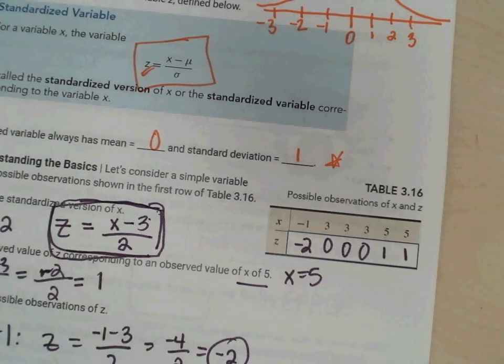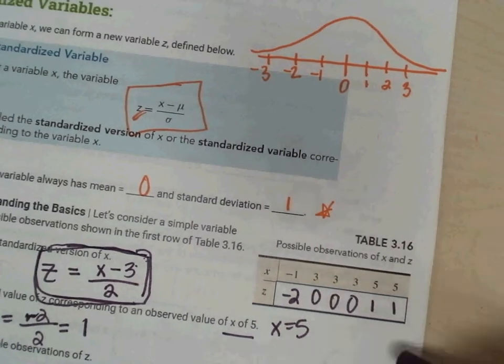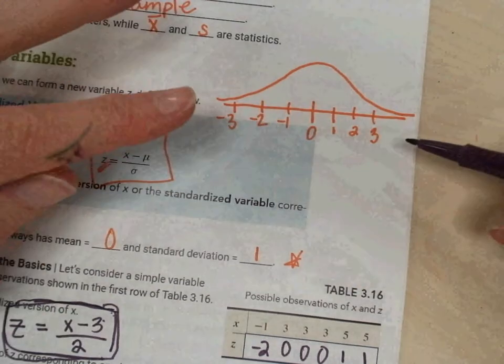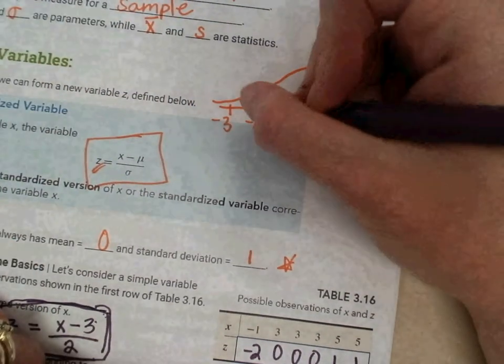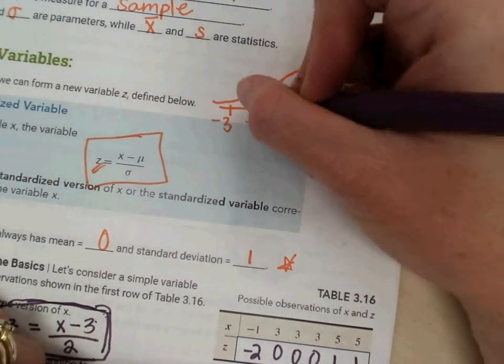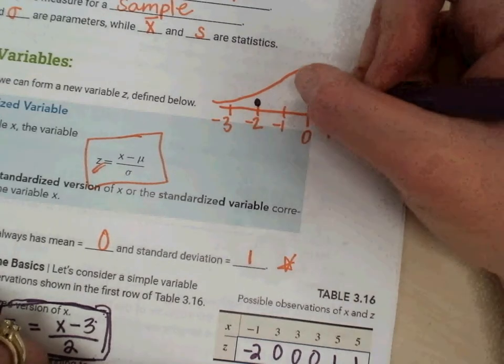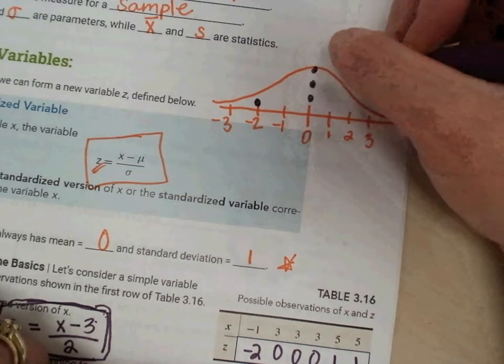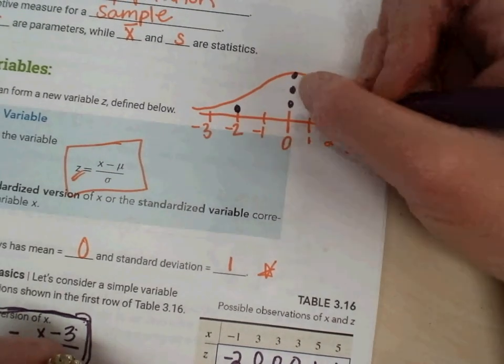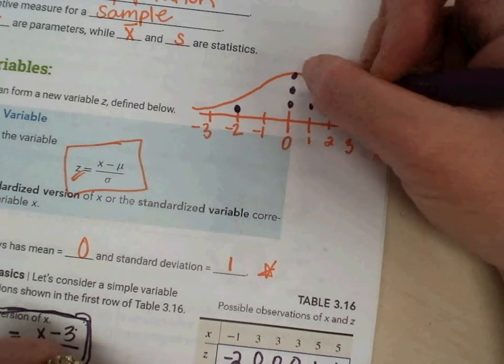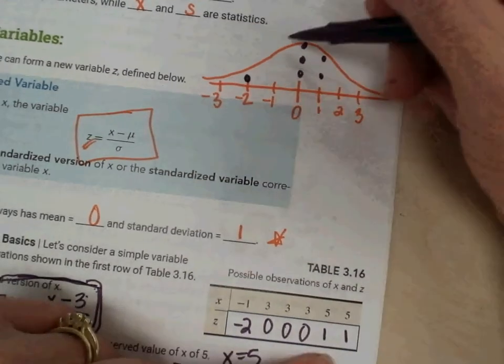So what if you did that and none of them equals 0? Then none of your observations were the exact same value as the mean. But you can still plot them. So you would plot all of these in the context of -3 to 3. So I could plot a -2 here, and then 3 zeros, and then 2 1s. Does that make sense?